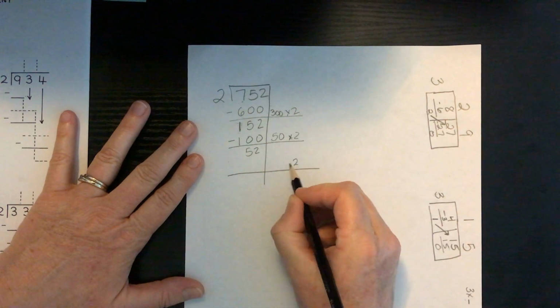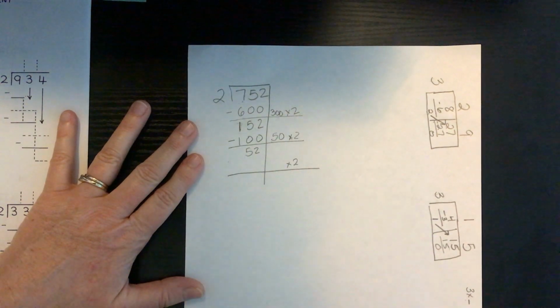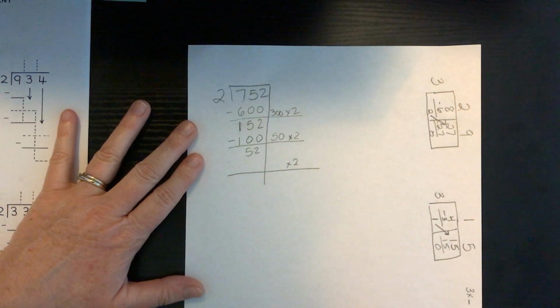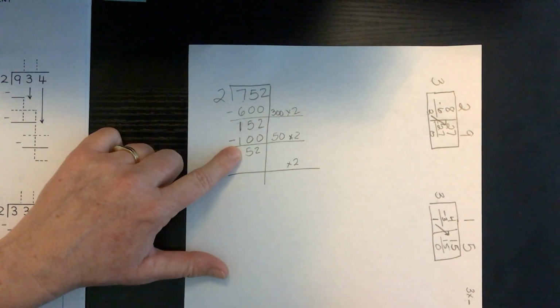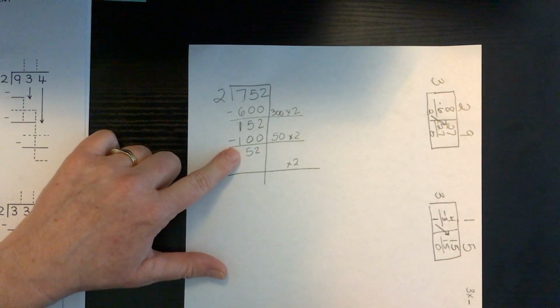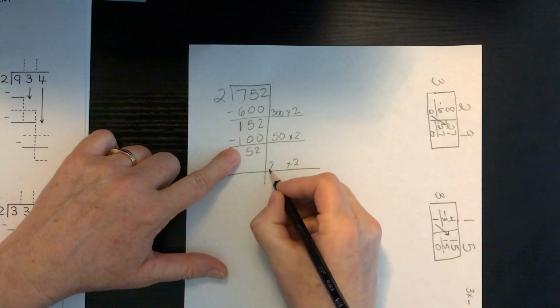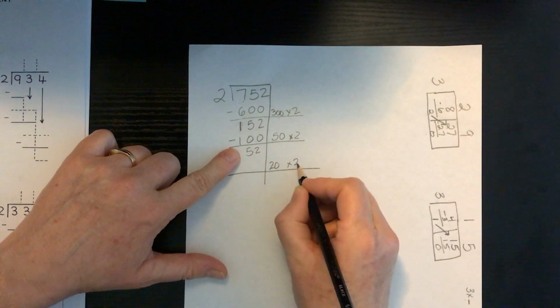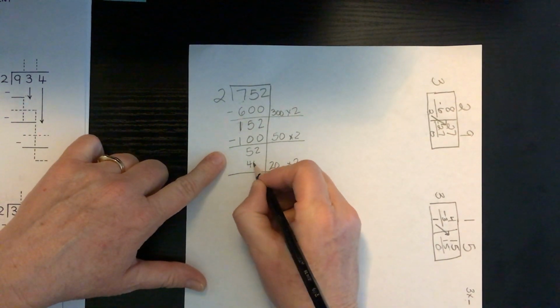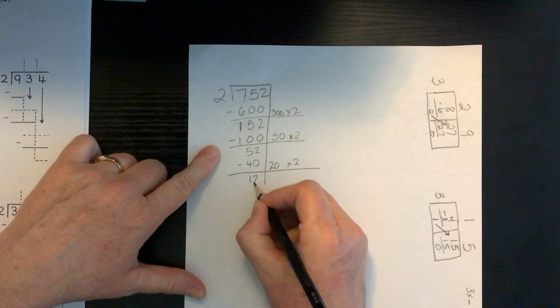2 times what? All right, well, 2 times 2 is 4. That's pretty close to a 5. 2 times 40. Oh, wait, 2 times 40 is too big. But what about 2 times 20? Oh, let's try that. I can do it 20 because 2 times 2 is 4 plus the 0. That was a 40. Well, now I have a 12.